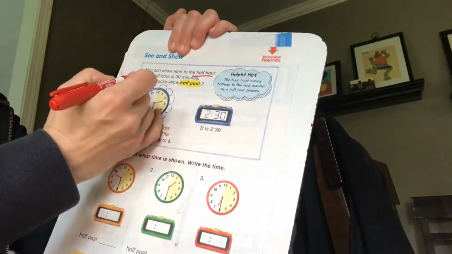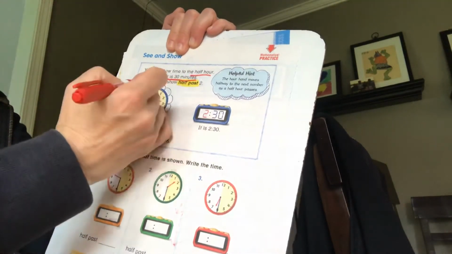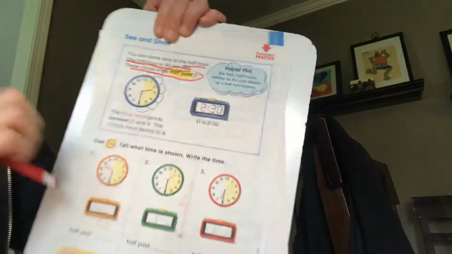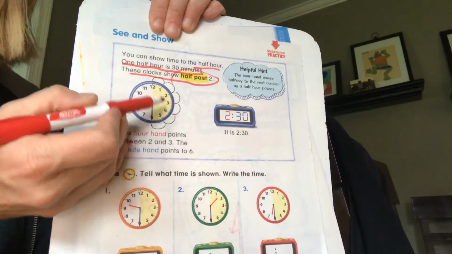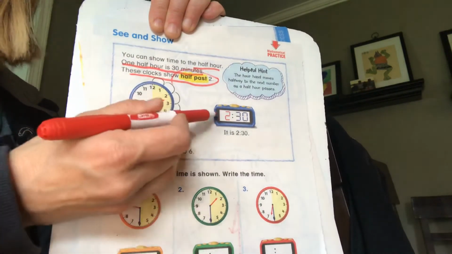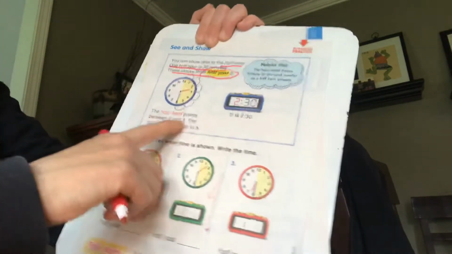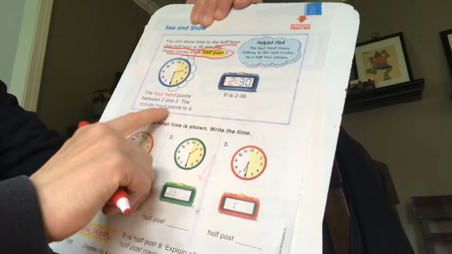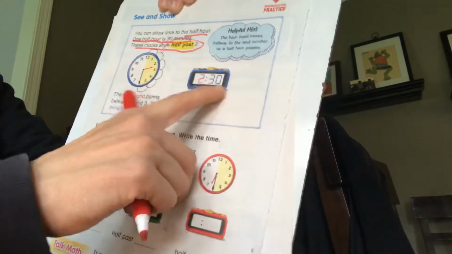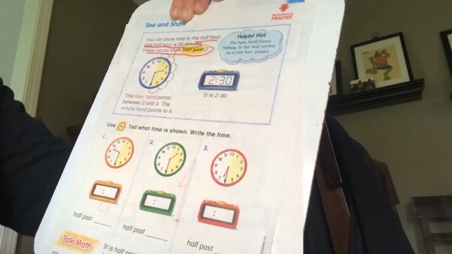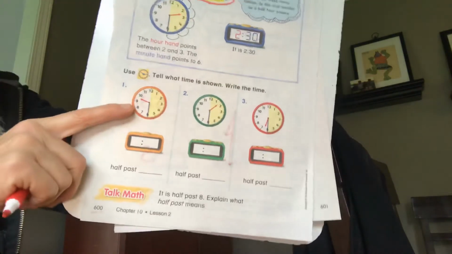Okay. Next page. You can show time to the half hour. 1 half hour is 30 minutes. These clocks show 2:30. So here you have 2 and 3. So you go back, there's 2, and then there's 30. The hour hand points between the 2 and the 3. The minute hand points to the 6. So that is 2:30. Okay, so what time is this?